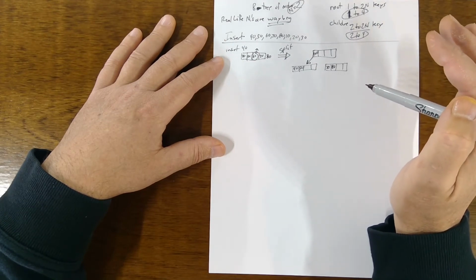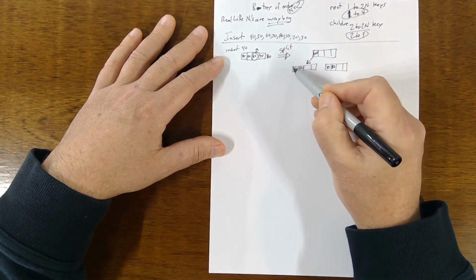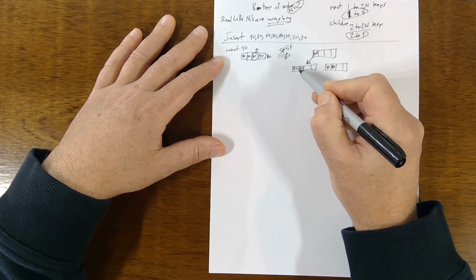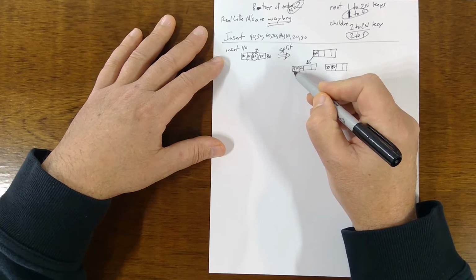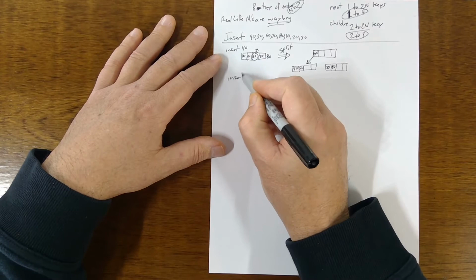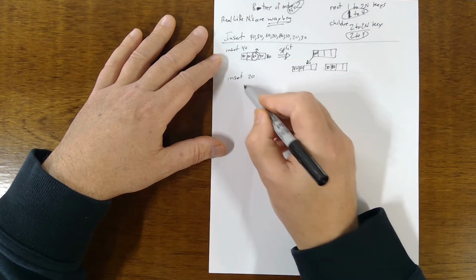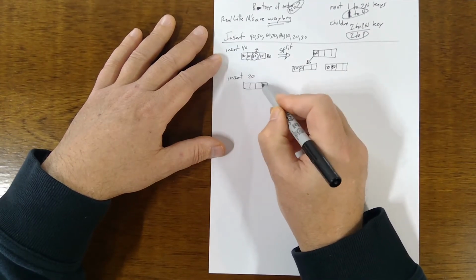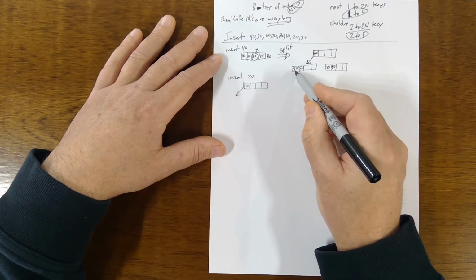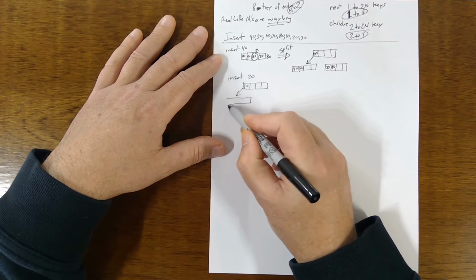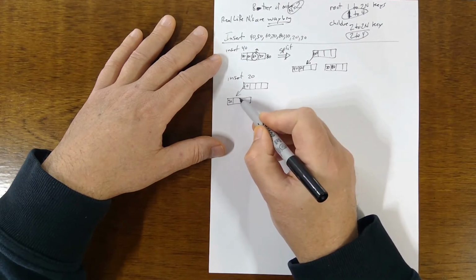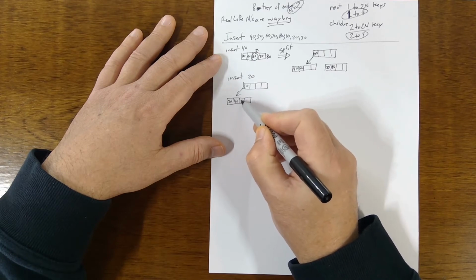So the bottom-most nodes are leaves, and that's where the insertions go. So you follow this link, and the 20 is going to go in here. You've got to scoot the 40 down. The 20 is going to go here, then the 40, then the 50, right?